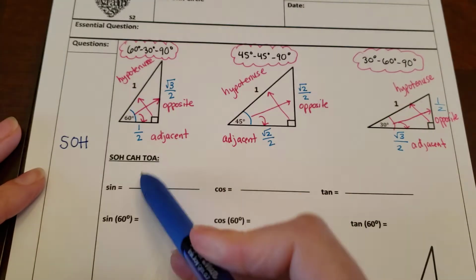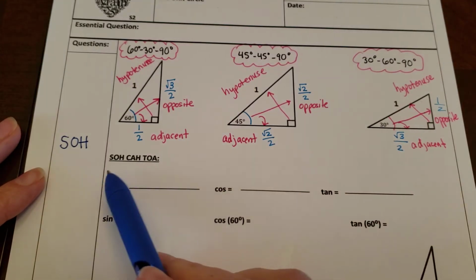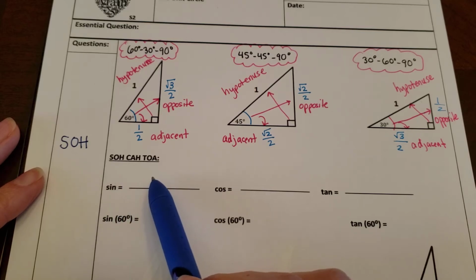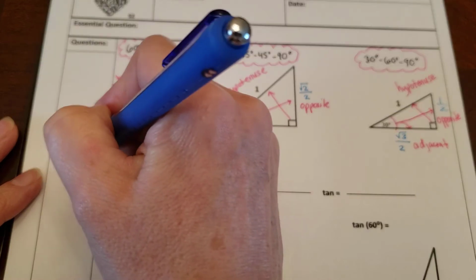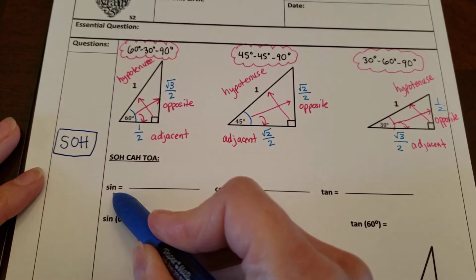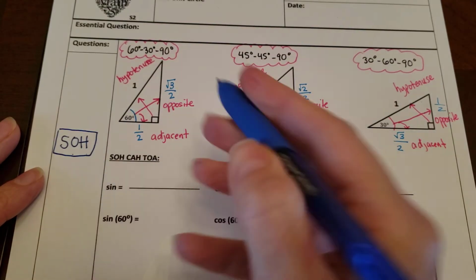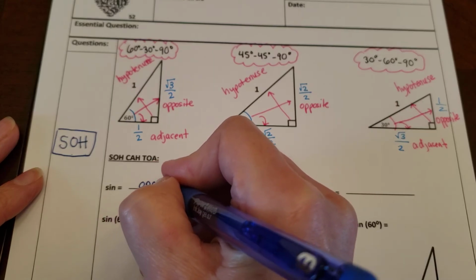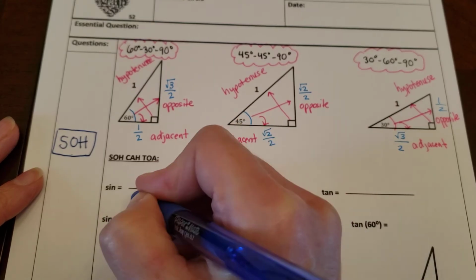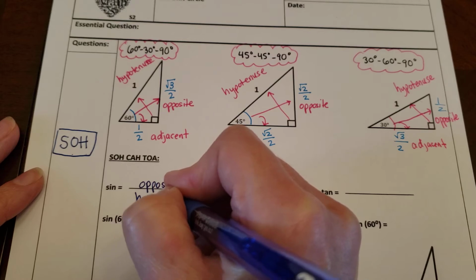SOH. So I'm not sure if we remember SOHCAHTOA. SOHCAHTOA is a tool to help you remember which side goes over which. And for sine, we have an O and an H. So sine is opposite over hypotenuse. So sine is opposite over hypotenuse.